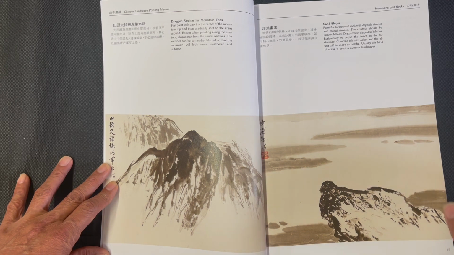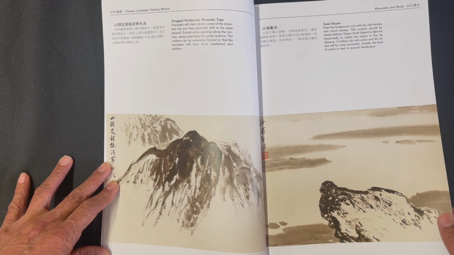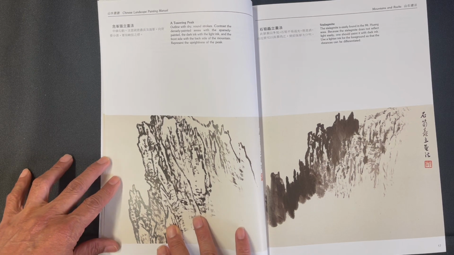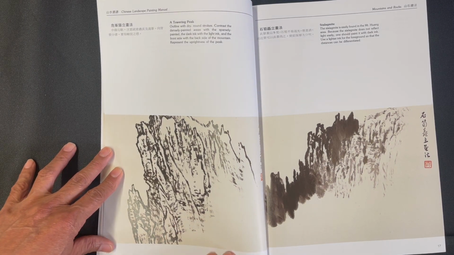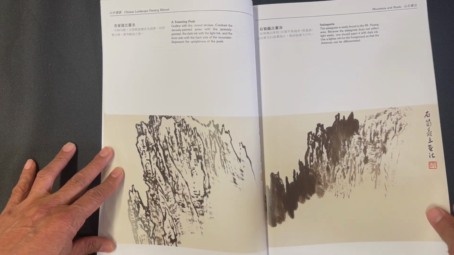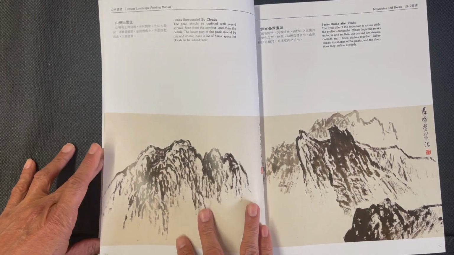And then how they employ different types of strokes to create the idea of these sand slopes. And then these peak elements or stalagmite elements, different types of rock elements.